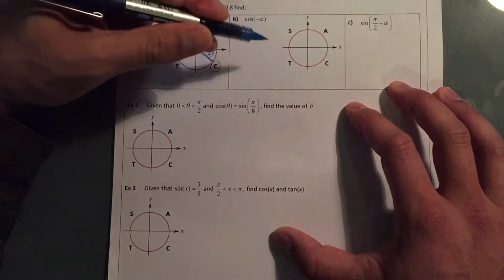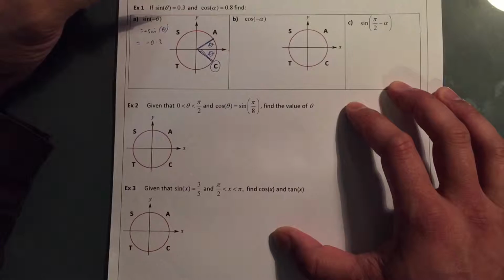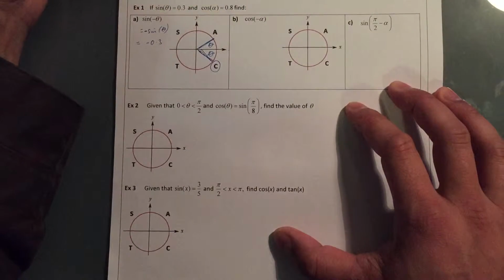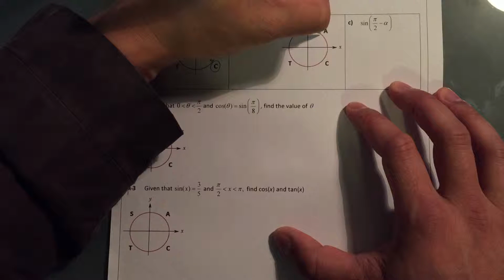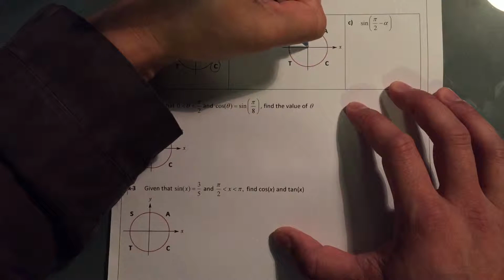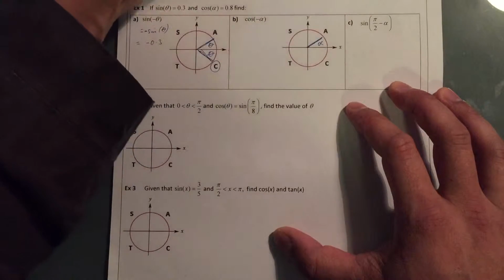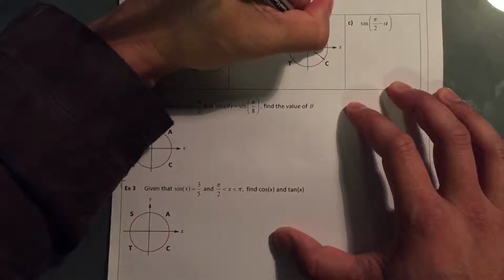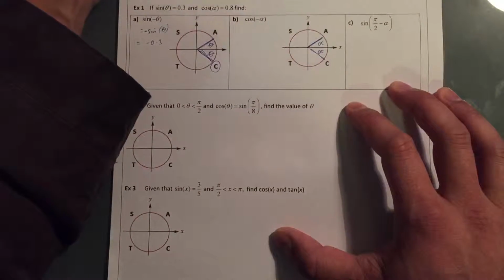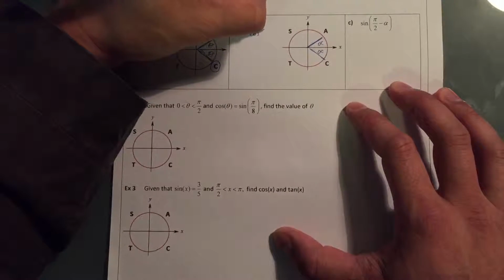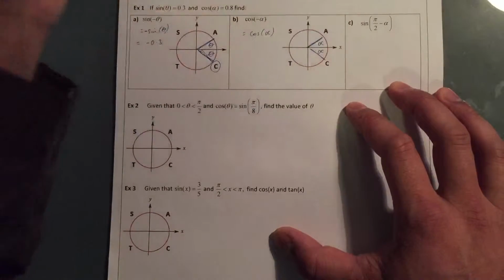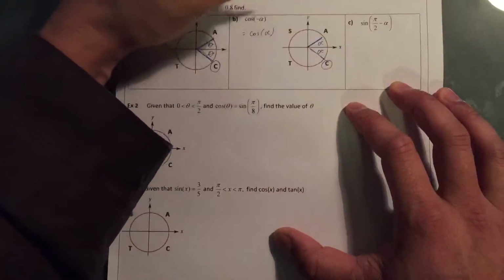Pretty easy. Over here, find cos of minus alpha. So alpha was here. Minus alpha is going to be here. And so cos of minus alpha is equal to cos of alpha, because it has the same reference angle, and cosine is positive here.